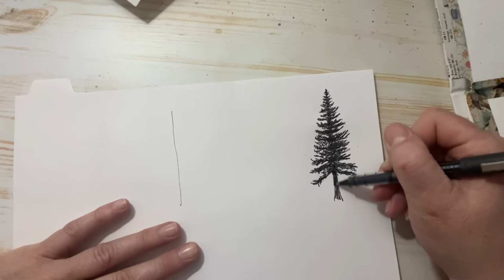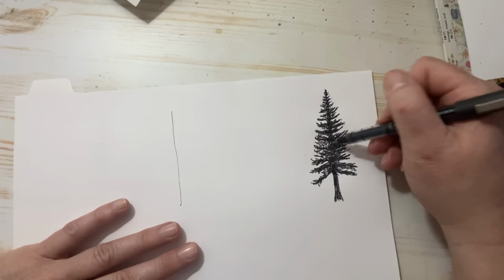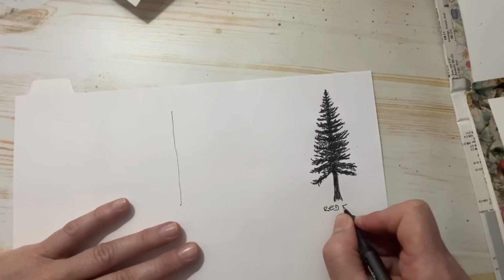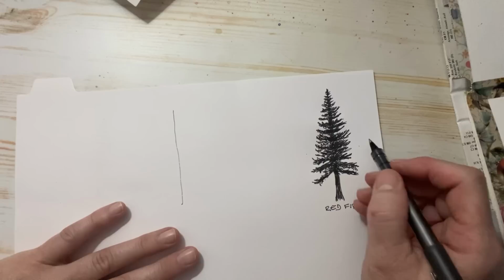So then we're going to pull the trunk down here. It flares out a little at the bottom. And that is our red fir. So there's a fir tree. And there's all kinds of different ones.